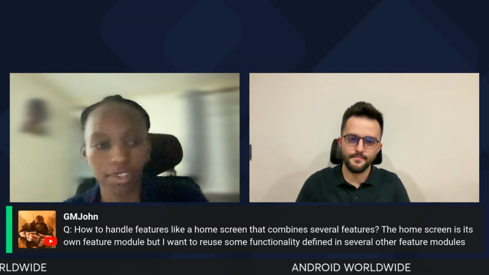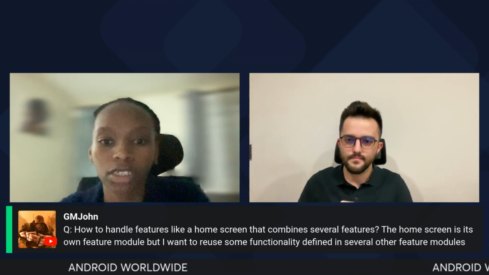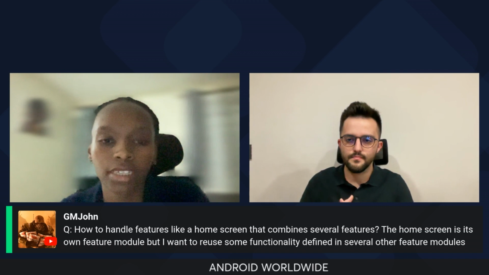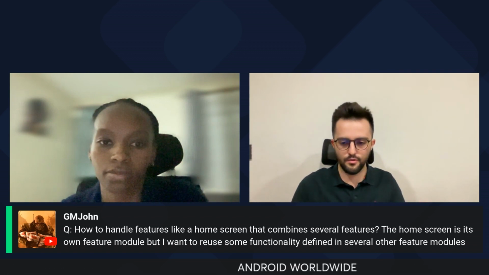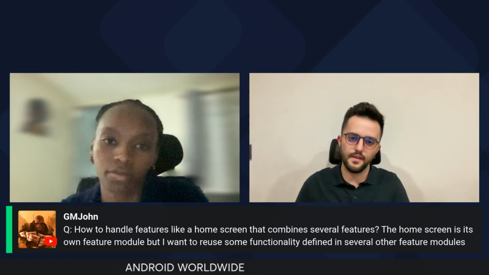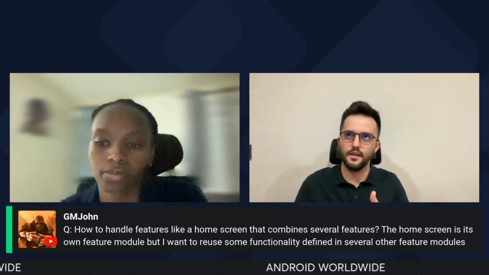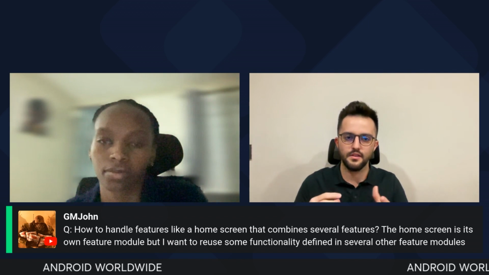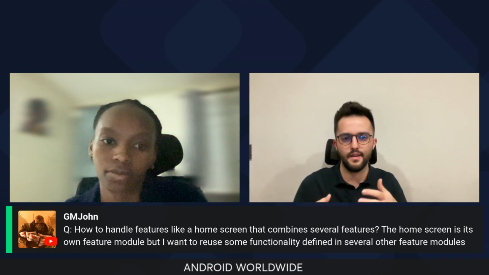Okay, last question. How do you handle features like a home screen that combines several features? The home screen is its own feature module, but I want to reuse some functionality defined in several other feature modules. Yeah, it's a good question, and I'll try to summarize it. The feed screen I showed is our home screen, and in that screen we have around 10 or 12 cards. It's totally dynamic, and based on the region or some condition from the server, we can show and hide that feature.